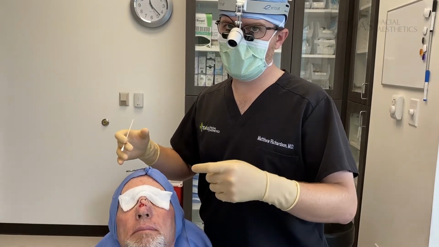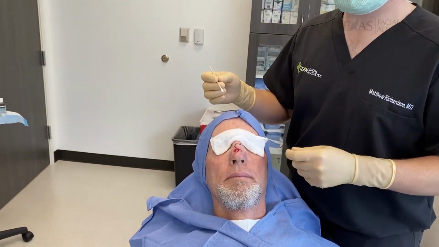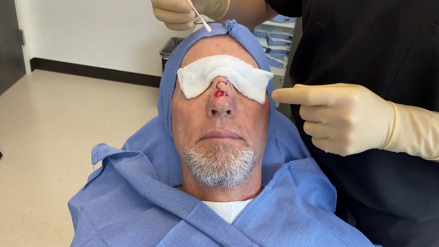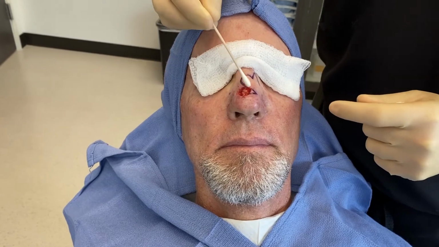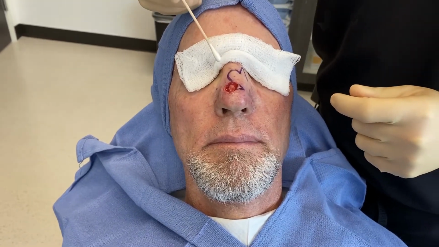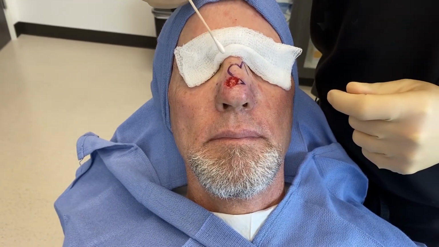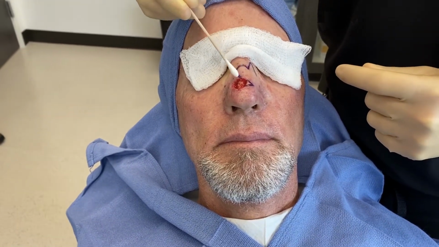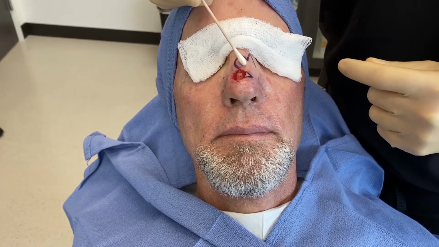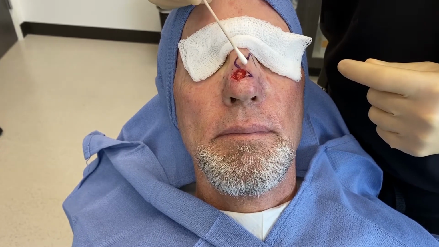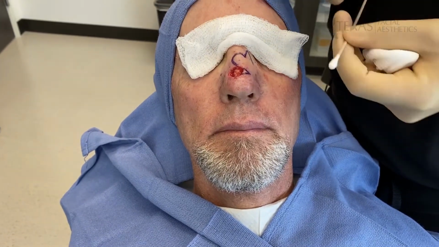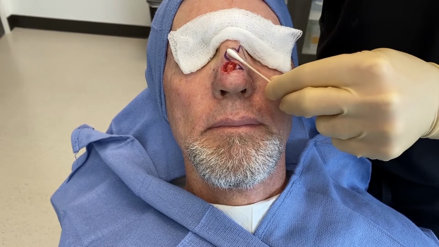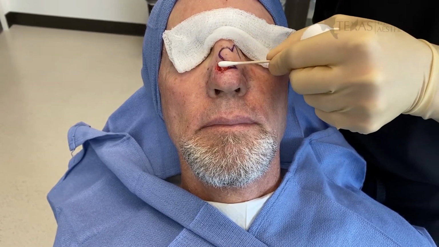So I'll let you zoom in here and you can see exactly how we're going to reconstruct this defect. You can see this defect here is about 1.5 centimeters in diameter, basically a circular defect, and we're going to borrow some tissue from right next door to fill this defect. So we're actually going to use this little finger-like projection here that I've marked out, this little local flap, and we're going to take this bit of tissue here and we're actually going to rotate this to fill this defect.